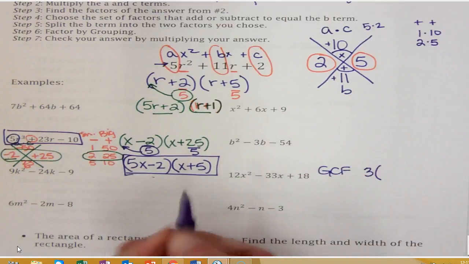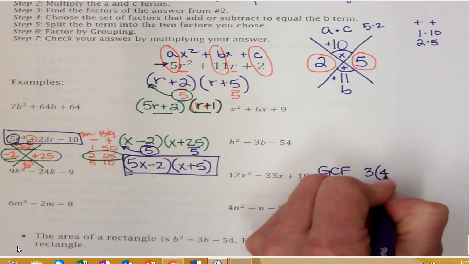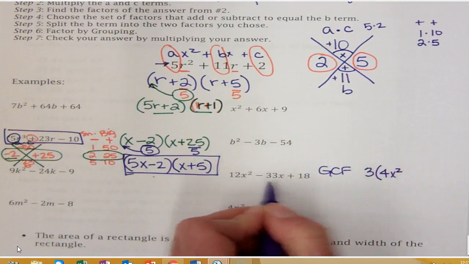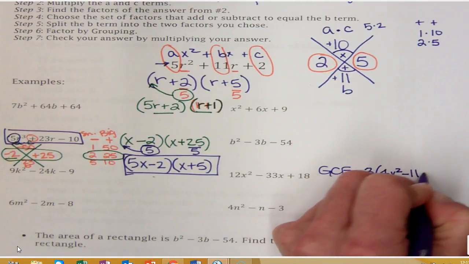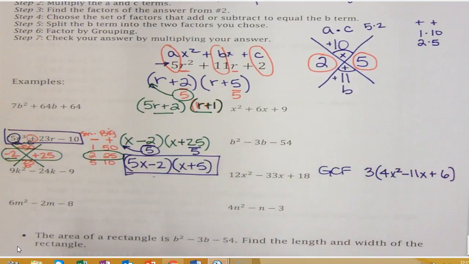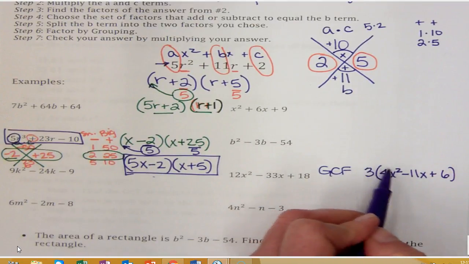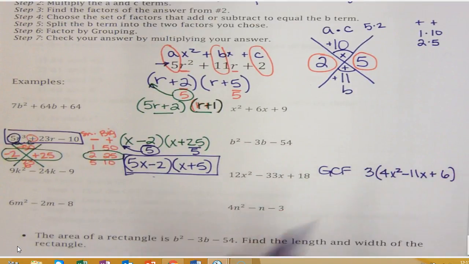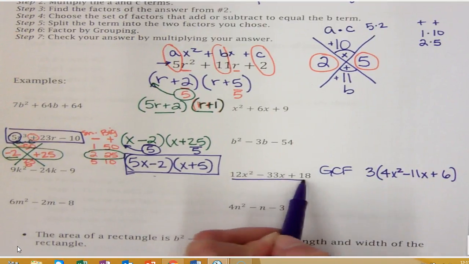So when I take out 3, I'm left with 4x squared minus 11x plus 6. And you see that if I were to divide that 3 back up, then it would give me this answer, right?